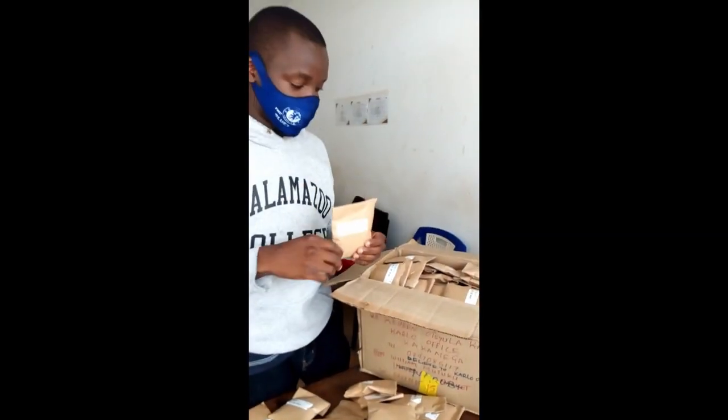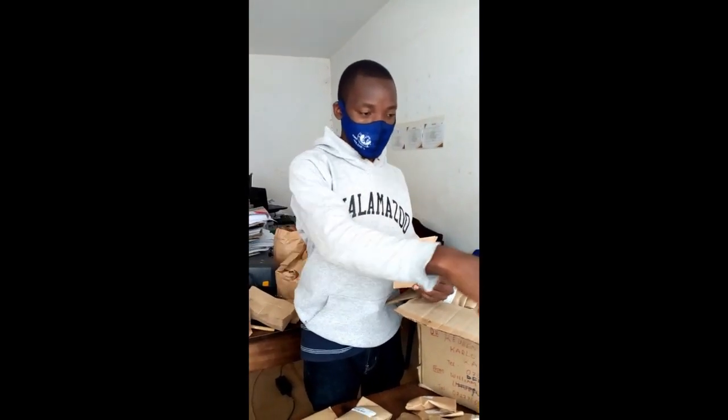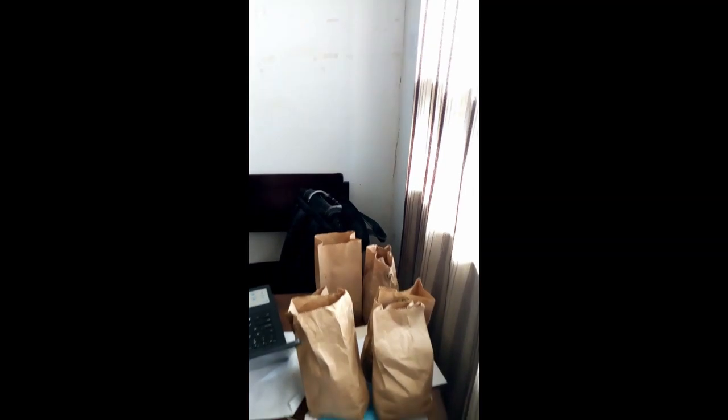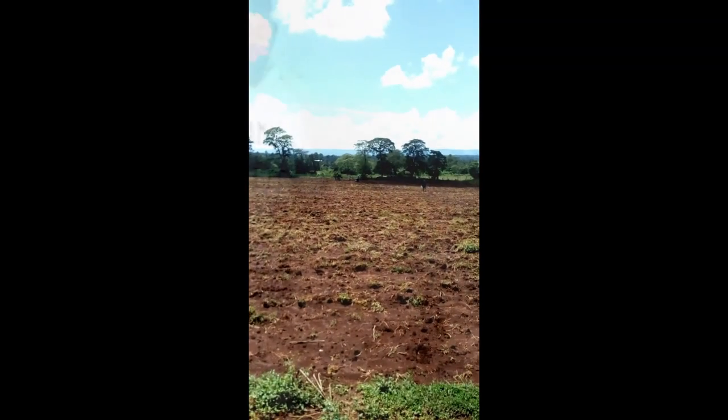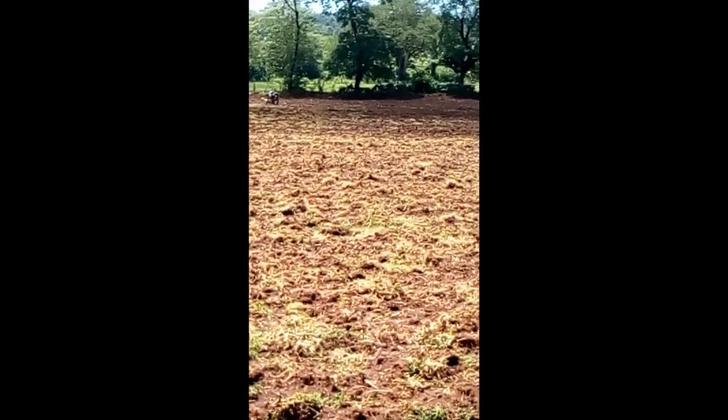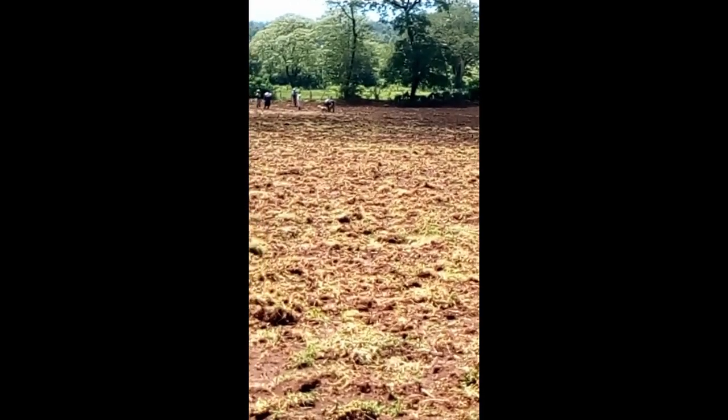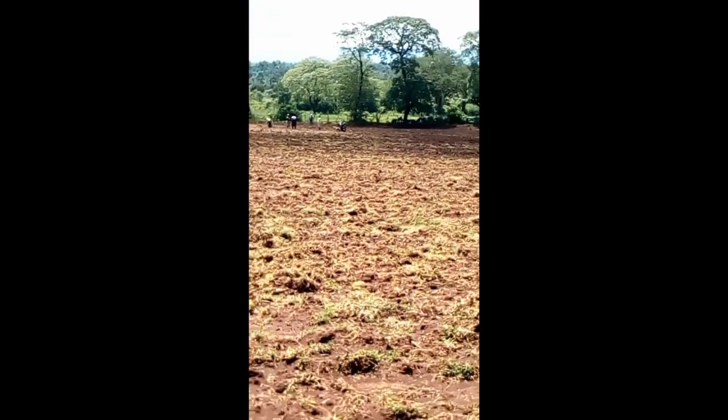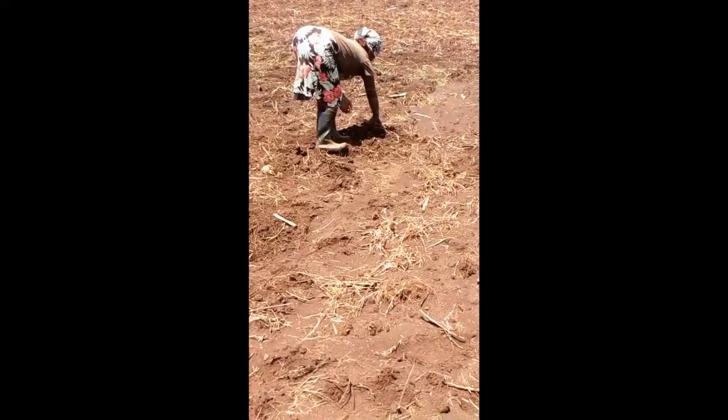So we're going to add some that we had here at the station, and we're going to lay our trials today. There are people harrowing and preparing the area where we're going to lay our trials.